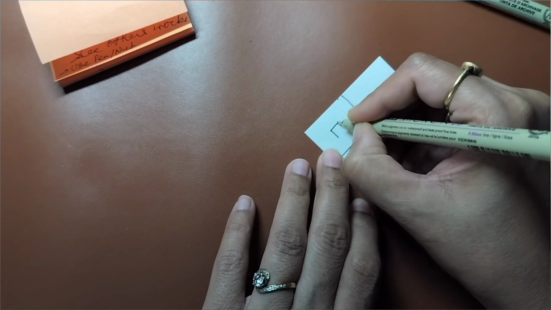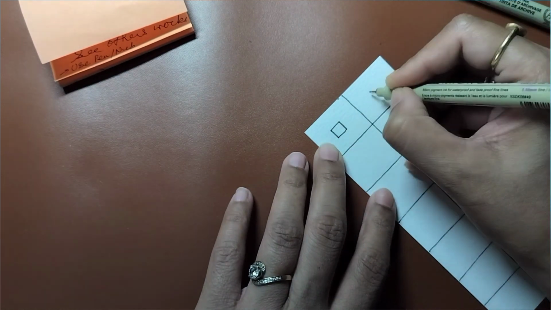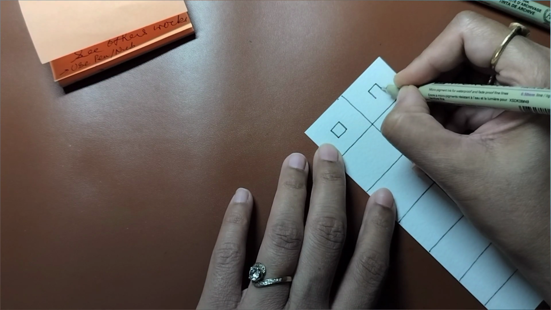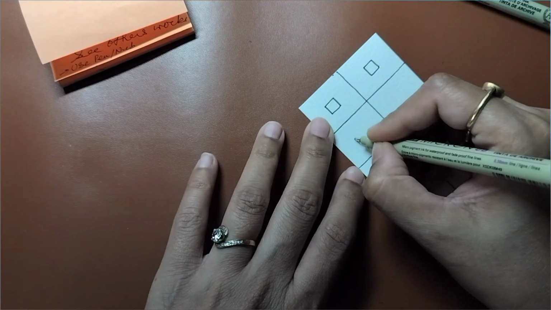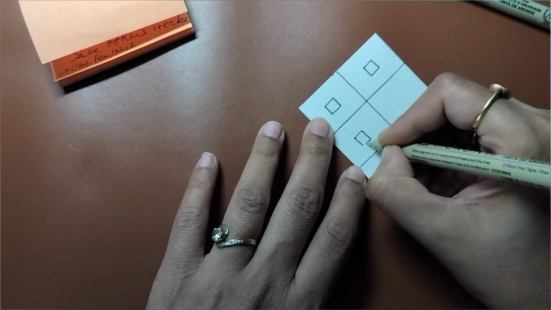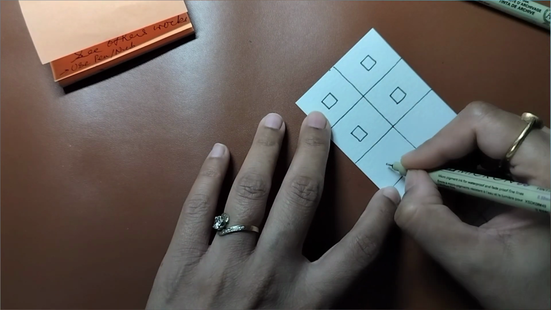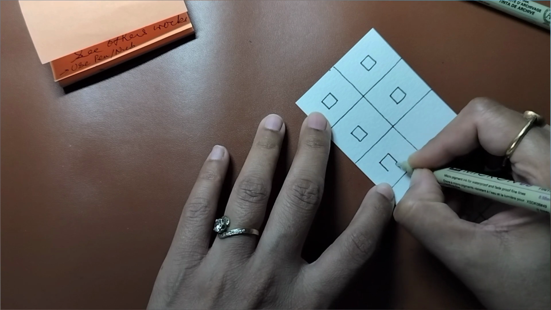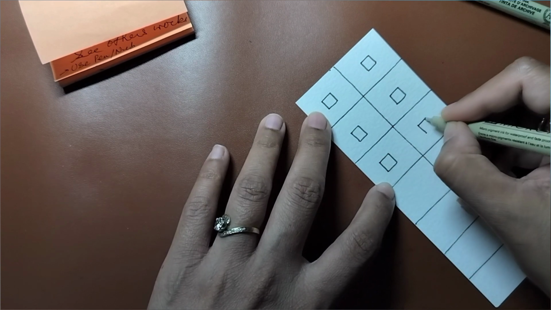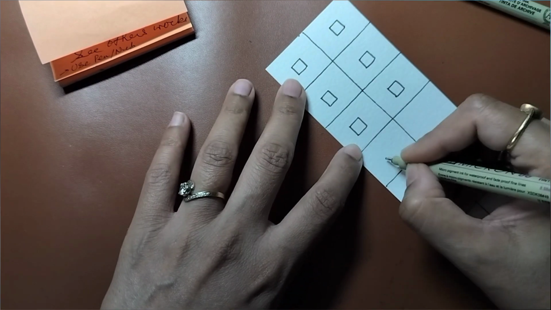Now how do we draw the fragment? It is very simple to draw. First we'll insert a square inside each of these square sections, somewhere in the center. Don't get bothered about whether it is perfectly in center or not.